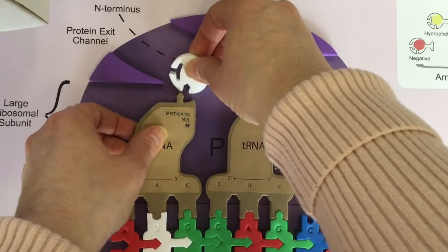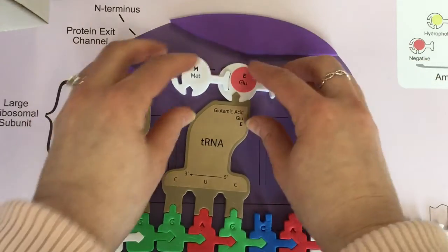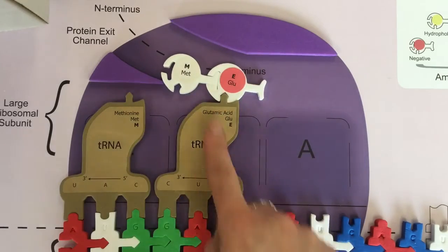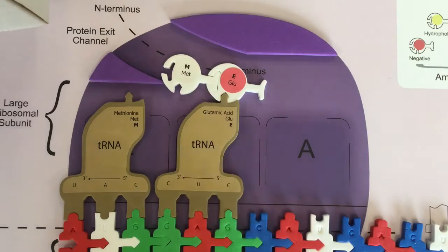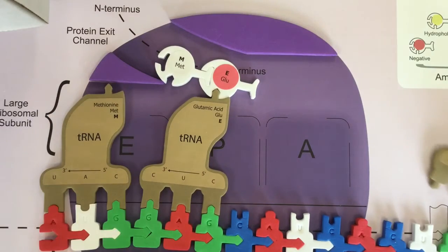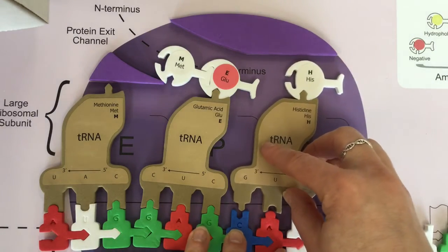Now, as these come in, my mRNA is going to keep moving through, and the amino acid pops off of the first tRNA. And now I'm starting to build a protein or a polypeptide. Now here comes my next tRNA. I looked up in the chart, and here we go.